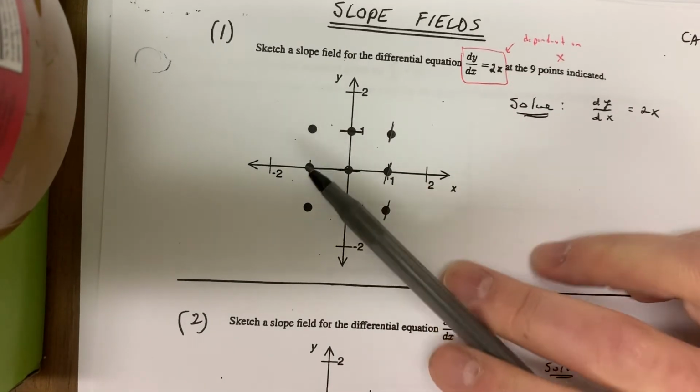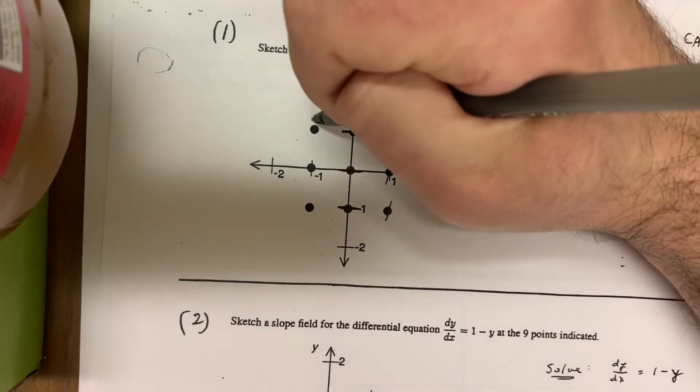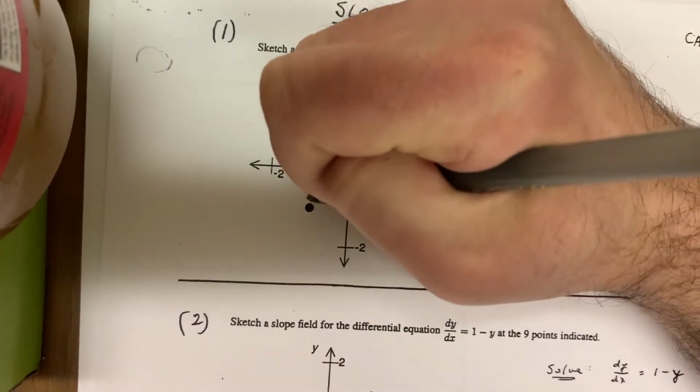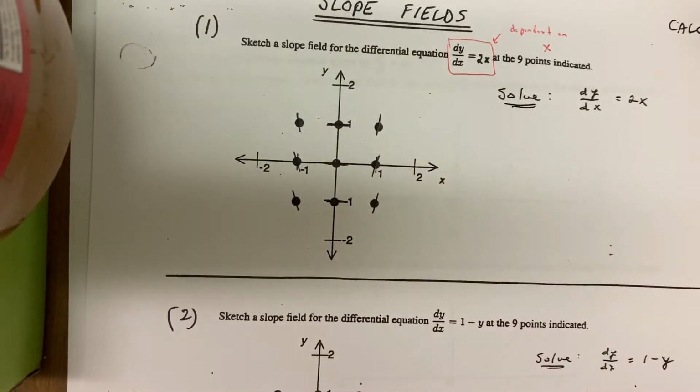And you can see all these points right here have an x value of negative 1, which means the slope is negative 2. So opposite of what your slopes were over here. And that's how you sketch a slope field, okay?